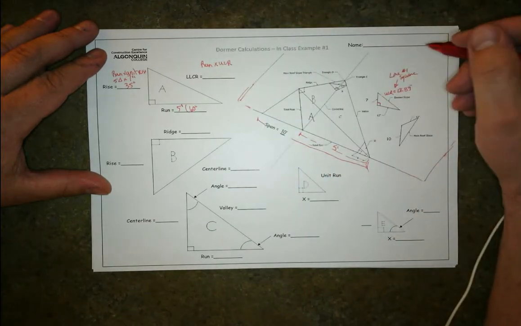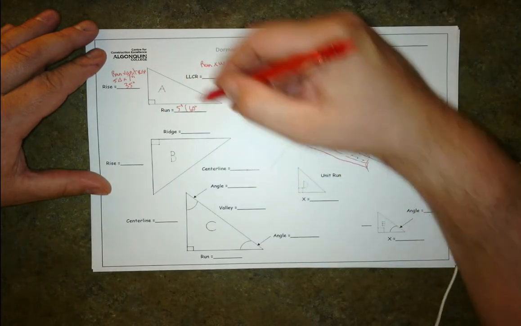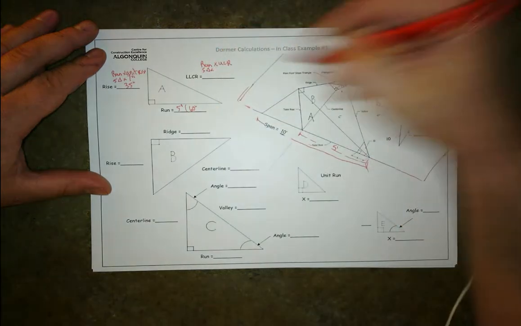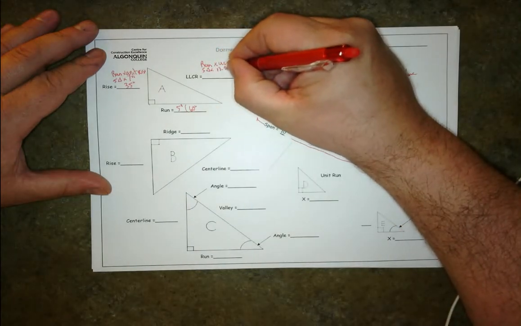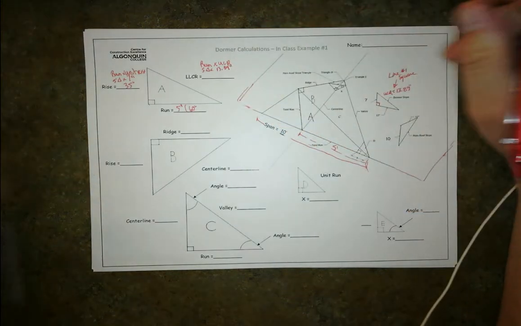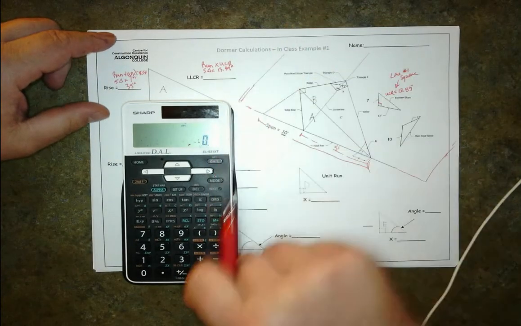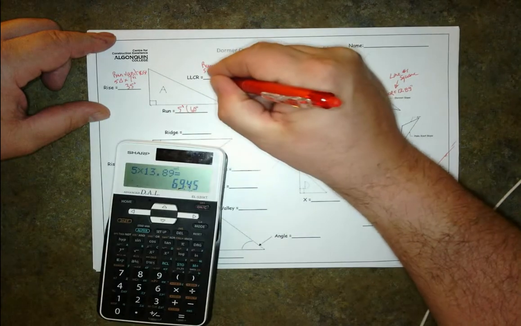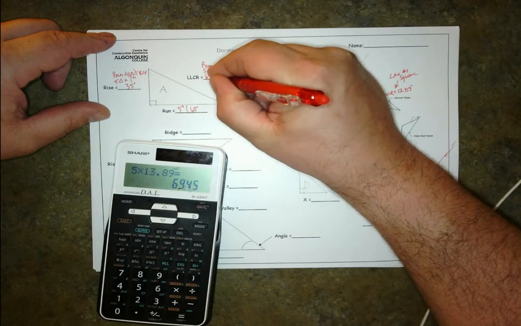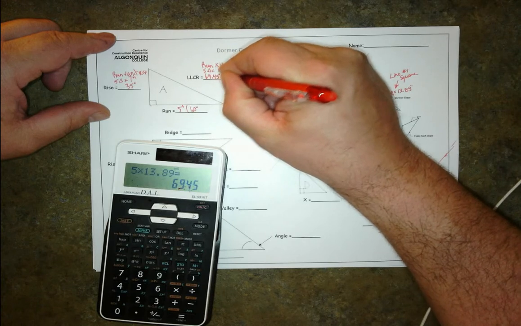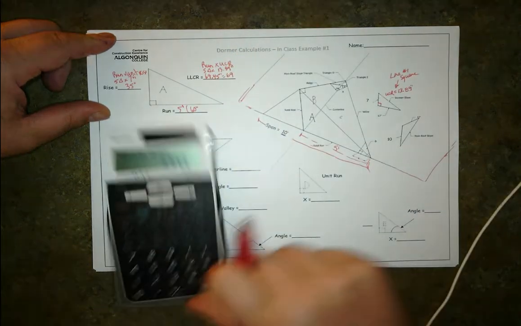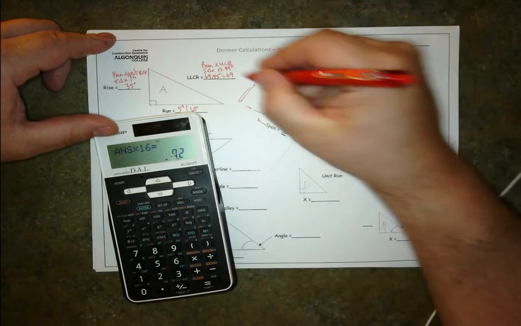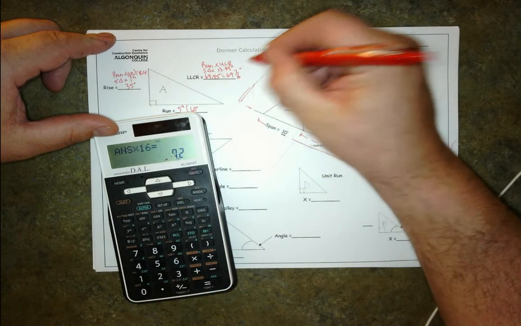So basically the run, there's still 5 feet there. That means there's 5 triangles. So it's 5 triangles times 13.89. So that's going to give us our LLCR. So 5 times 13.89 gives us 69.45 inches. So 69, and we'll subtract the 69, left with fractions of an inch. So multiply that by 16, that gives us 7/16 there.